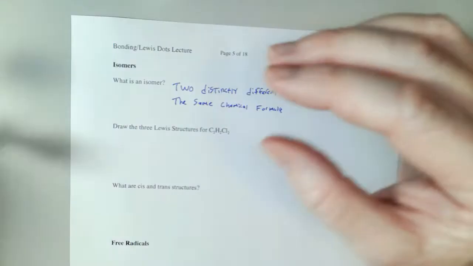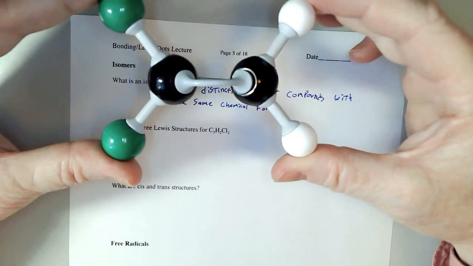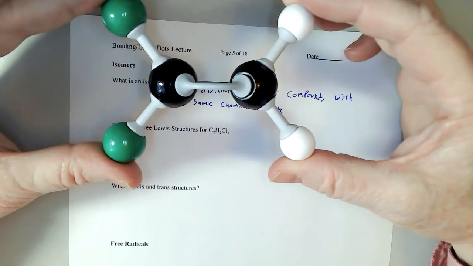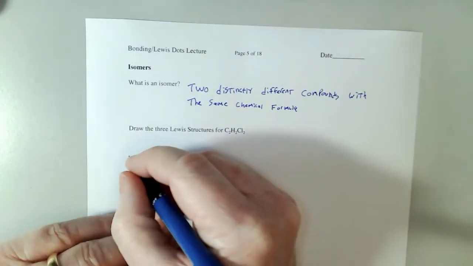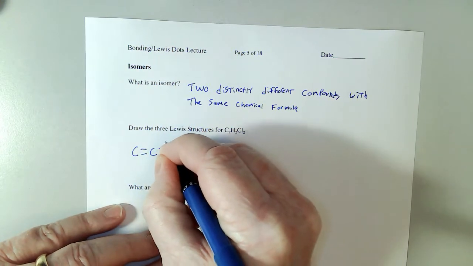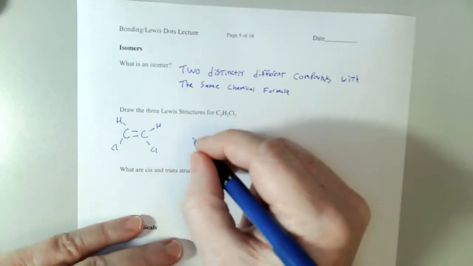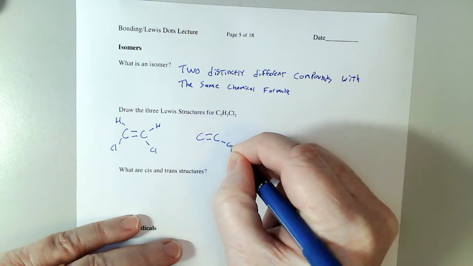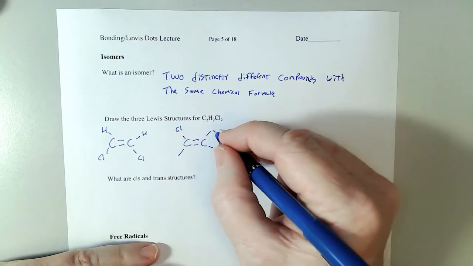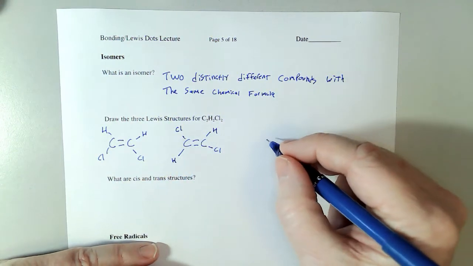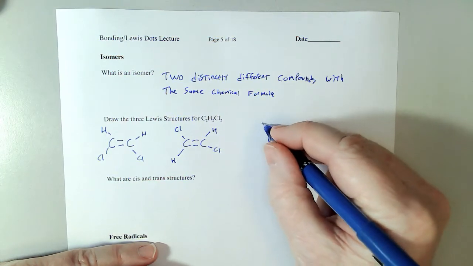I can even show it to you where the green ones are both on the same carbon and not on opposite carbons. All three of these represent isomers of that formula, and there are also some different types of isomers. So we can draw this as a line structure with the hydrogens on the same side, chlorines on opposite sides, or we can draw this, again we'll use line structures here, with the chlorines on opposite sides of each other, or even where the chlorines move which carbon they're on.